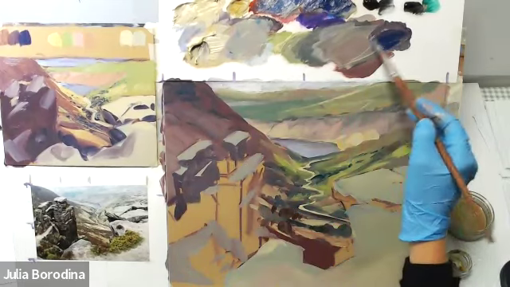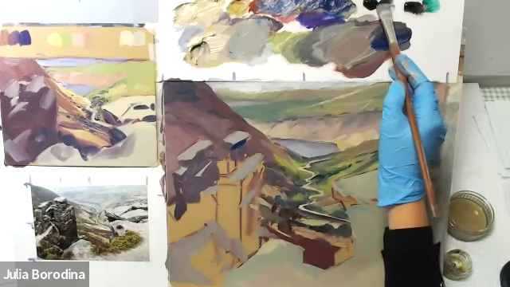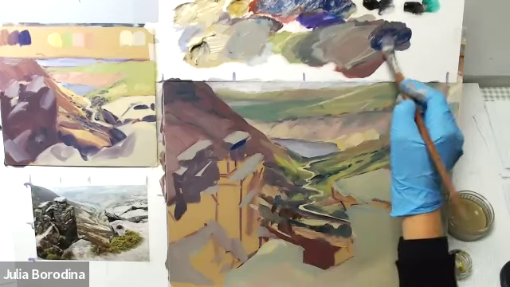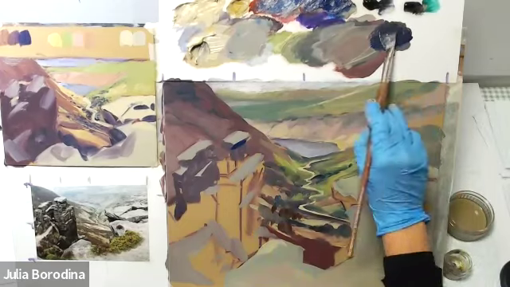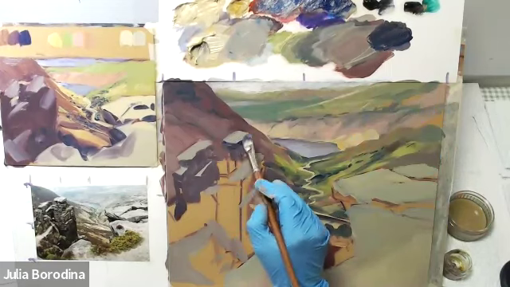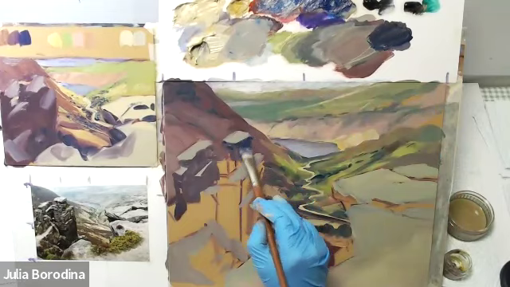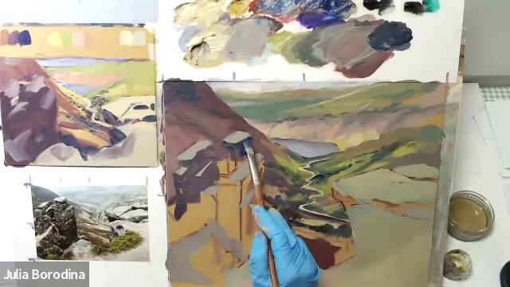Okay, start to add a little more blue, perhaps Payne's gray, just to make an indigo, but be careful not to turn the rocks into blacks. I'd prefer to work with color rather than black.